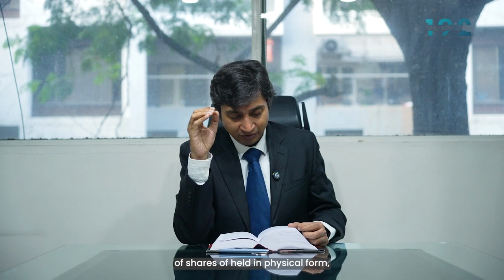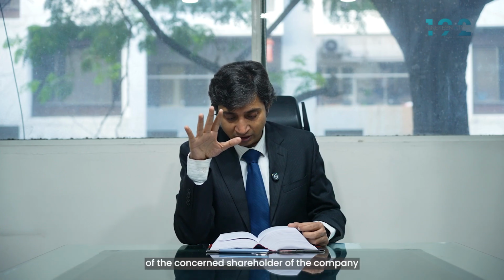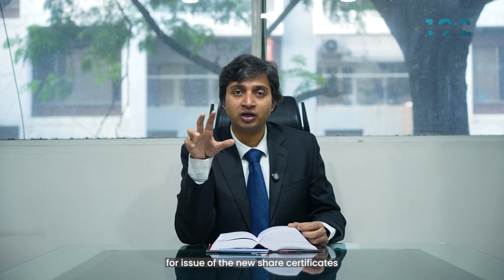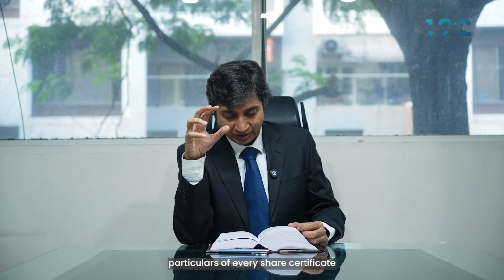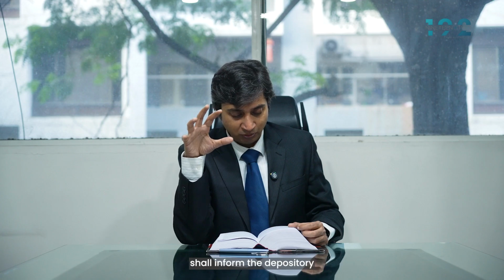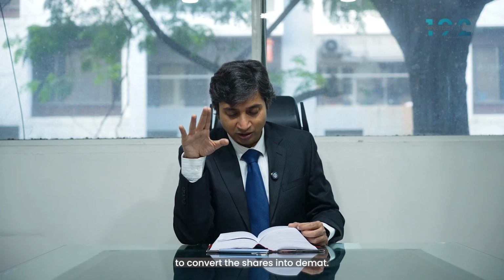So next, for the purpose of effecting the transfer, where shares are held in physical form, the company secretary or the person authorized by the board shall make an application on behalf of the concerned shareholders to the company for issue of the new share certificates. On receipt of the application under clause A, a new share certificate for each such shareholder shall be issued, and it shall be stated on the face of the certificate that it is issued in lieu of the old share certificates. Particulars of every share certificate shall be in the prescribed form SH1, and after issue of new share certificates, the company shall inform the depository by way of corporate action to convert the shares into demat.